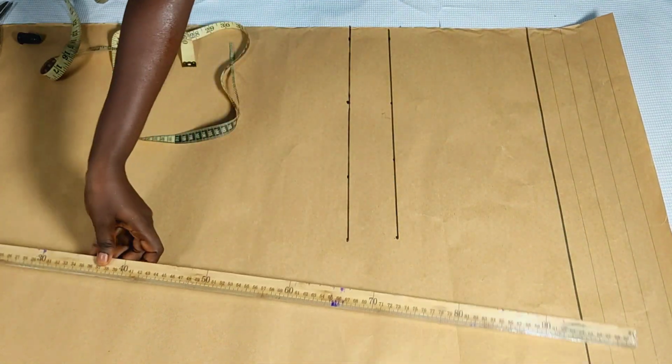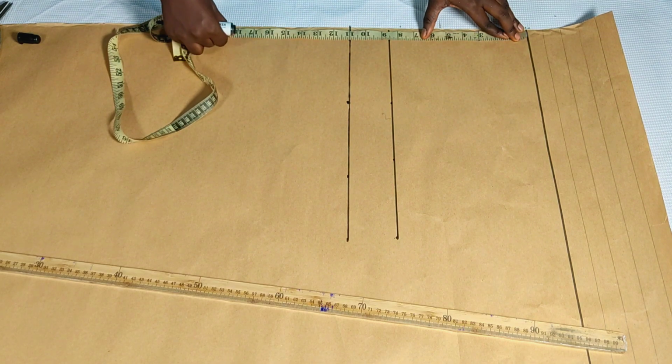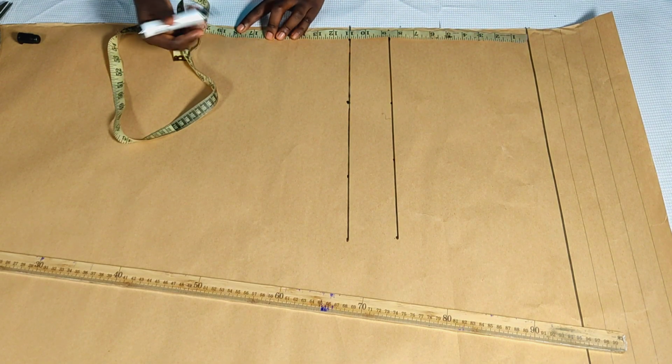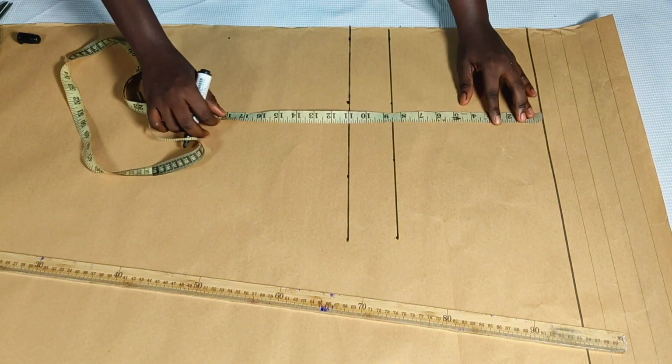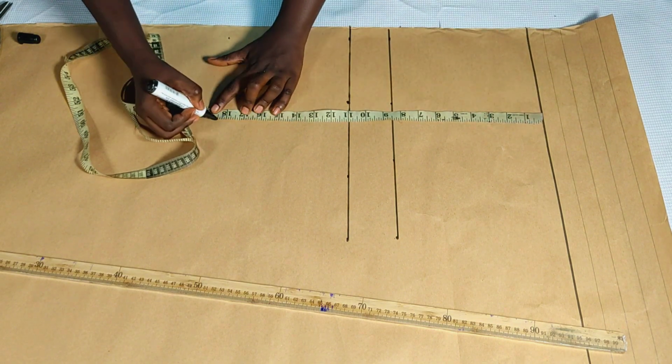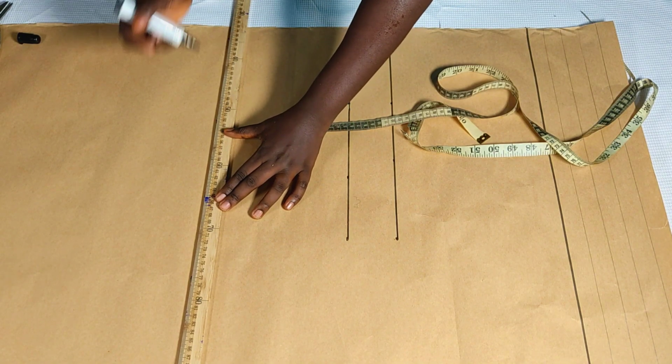Now it's time to mark my shoulder to waist. So my shoulder to waist is 18 inches. So I marked that one too. Then I connected the point with my straight ruler. So just get your points right and mark.